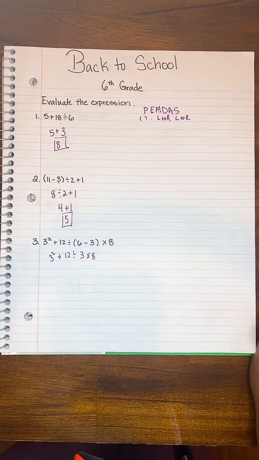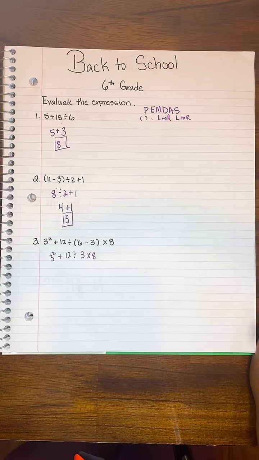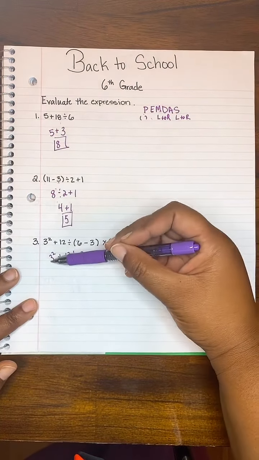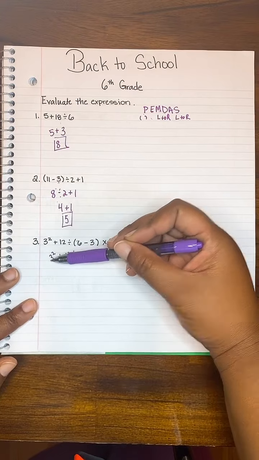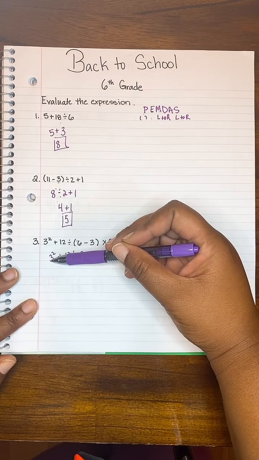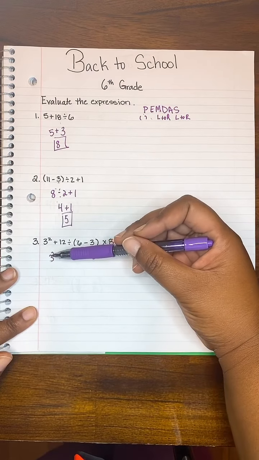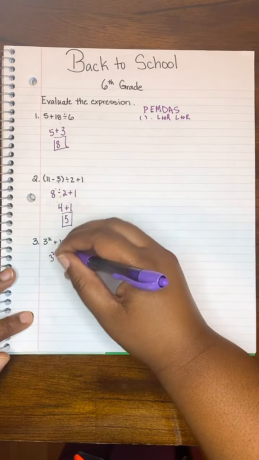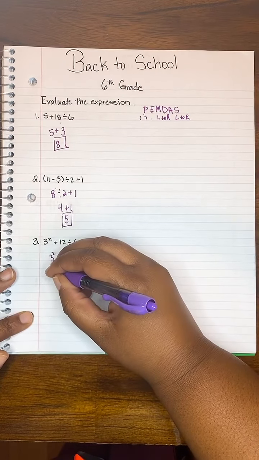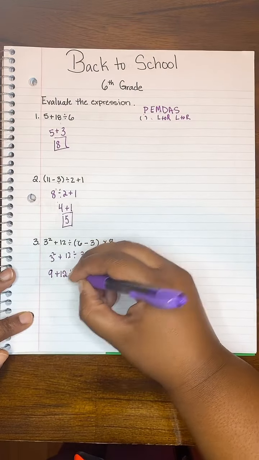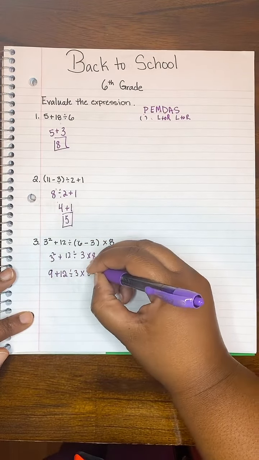Now, what do I do next, you guys? What do I do? Exponents. Yes, next is exponent. Perfect. And does this mean 3 times 2 or 3 times 3? Which one is it? What does the exponent mean? Good. Angel said 3 times 3. Perfect. Don't fall for that trap. So remember, 3 times 3 is 9 plus 12 divided by 3 times 8.